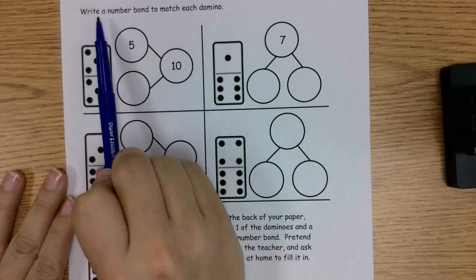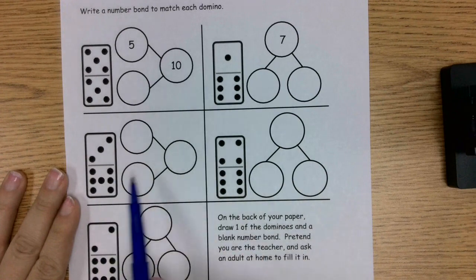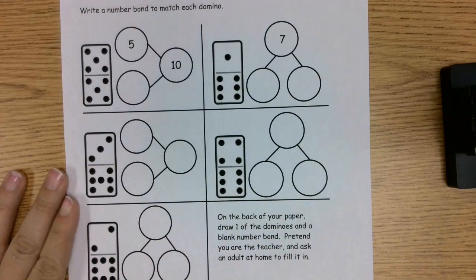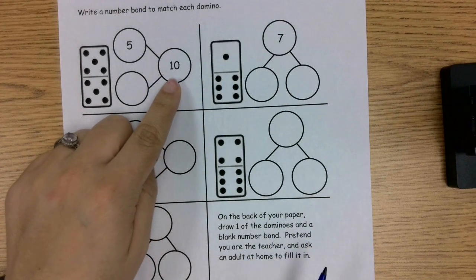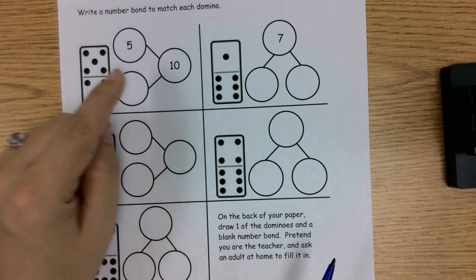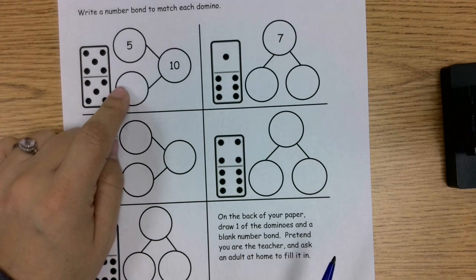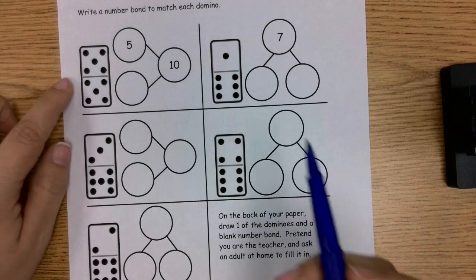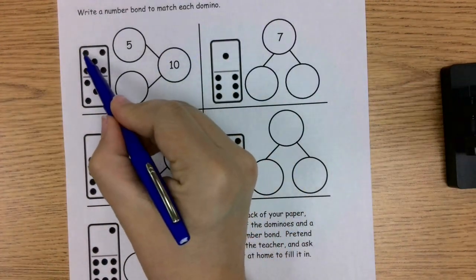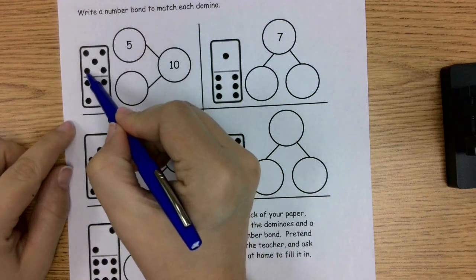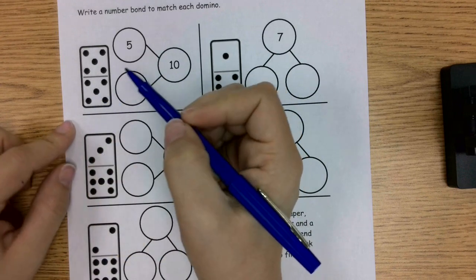The directions say to write a number bond to match each domino. So I have 5 dominoes. We're going to start right here. My number bond tells me that I have a whole of 10. I have one part of 5, so my job is to fill in the rest of the number bond. Let's count to see how many dots. We should have 10. Let's make sure that they didn't make a mistake. 1, 2, 3, 4, 5, 6, 7, 8, 9, 10.